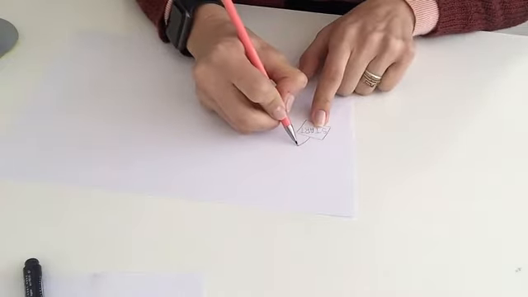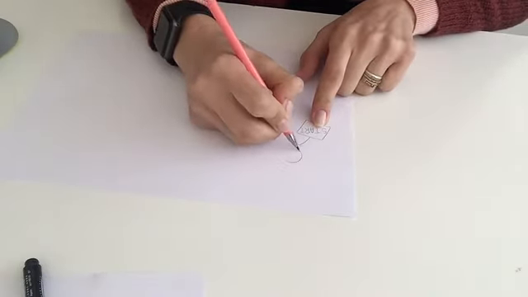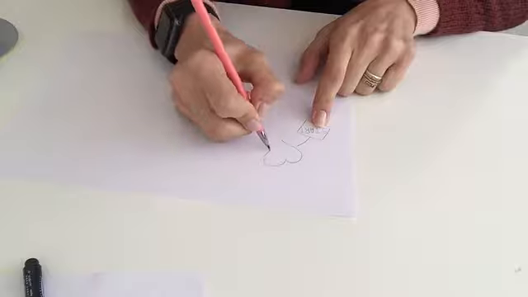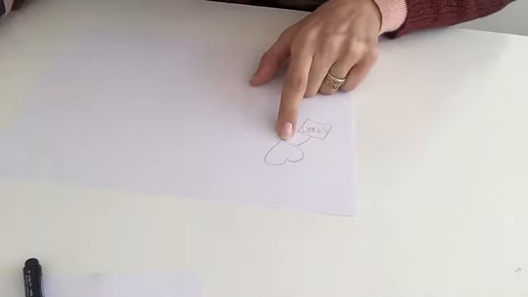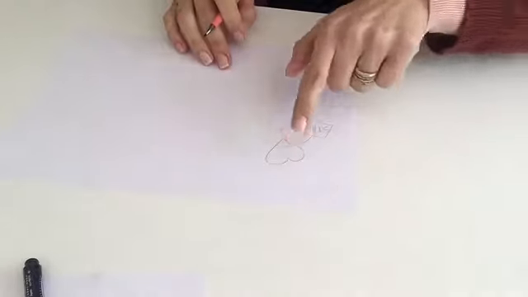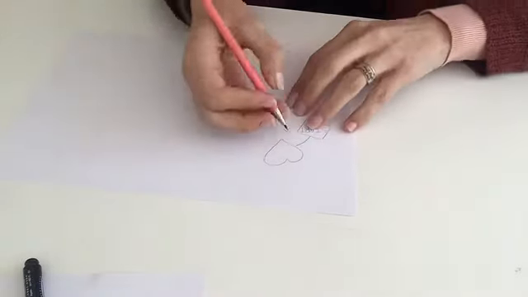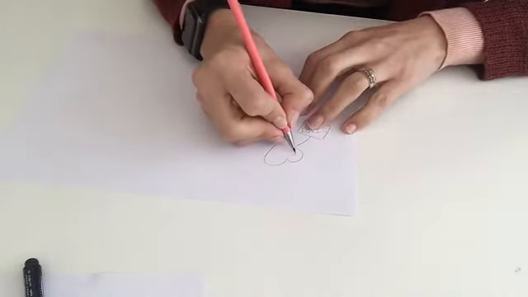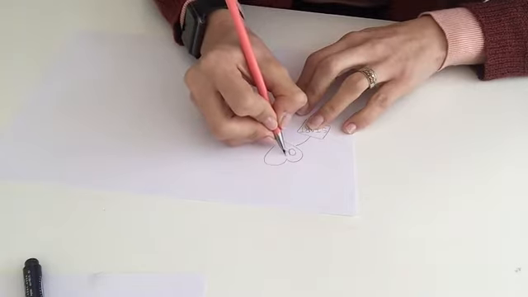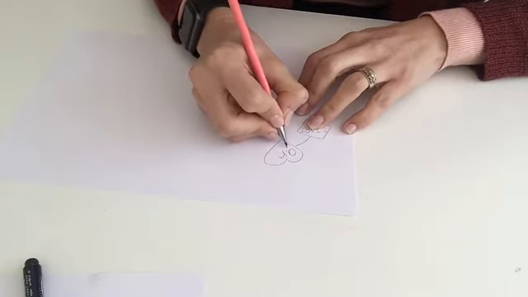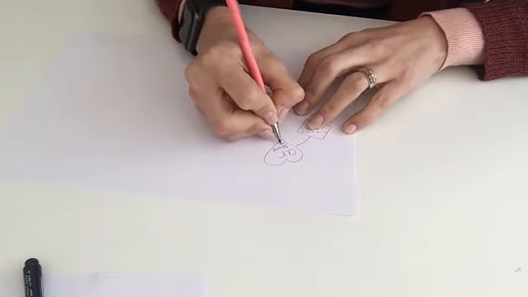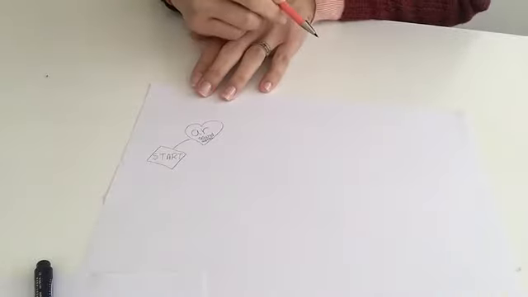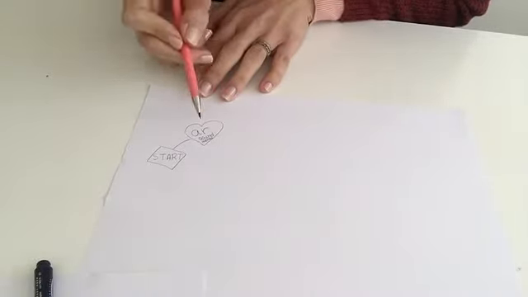Here I will do it like this. And the heart. And I will write here my first question, which is think about our words. So I will just write here, R sound words. Here I have my first challenge, R sound words.